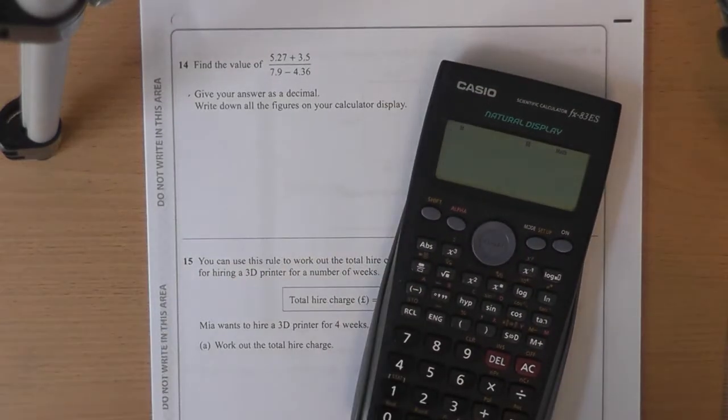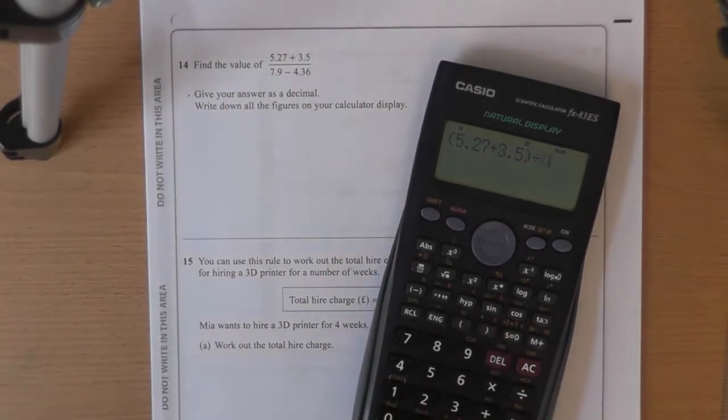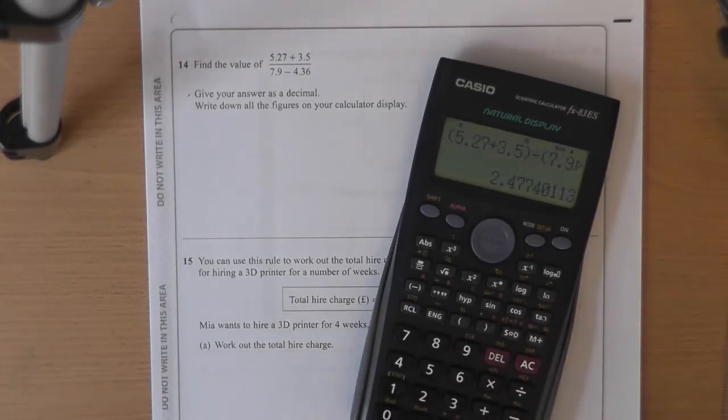As a note, if you wanted to do this one in separate stages or with brackets, you could do it with brackets. Bracket off the top line, 5.27 plus 3.5. Close your bracket, that's your top line done. Divide by, using that over there as a divide. Open yourself a bracket for the bottom line, 7.9 minus 4.36. Close the bracket, press equals, and we get exactly the same answer.